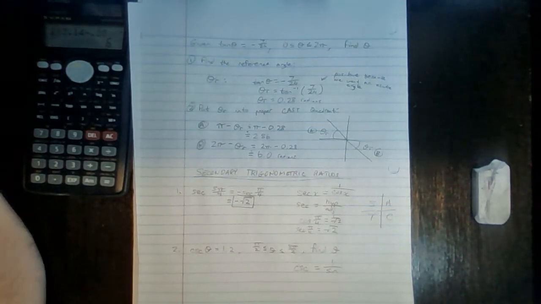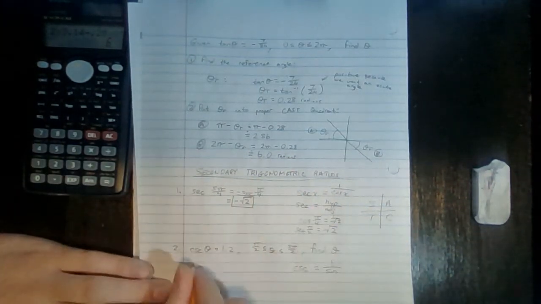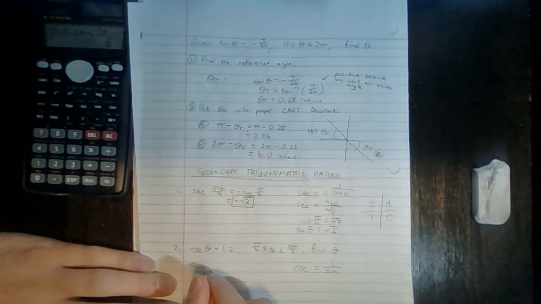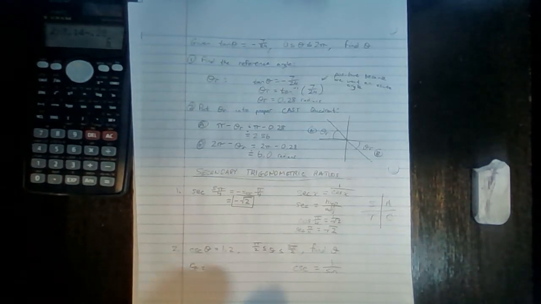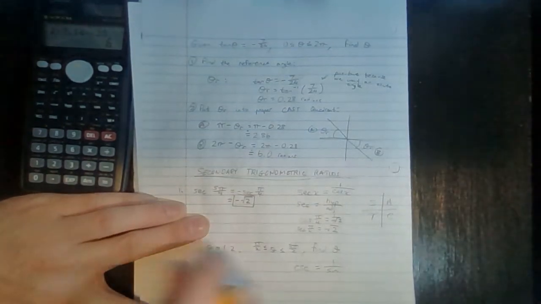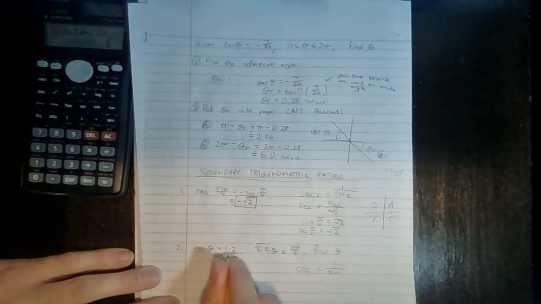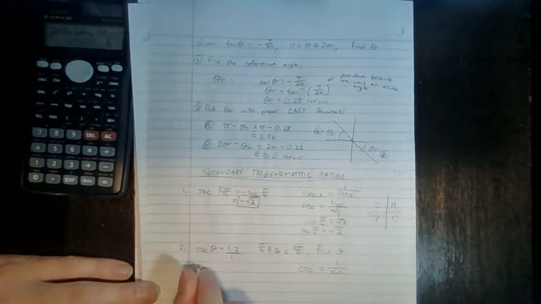So we need our related acute angle. Just one more step. So there's a couple ways we could approach it. Cosecant is 1.2 or 1.2 over 1.